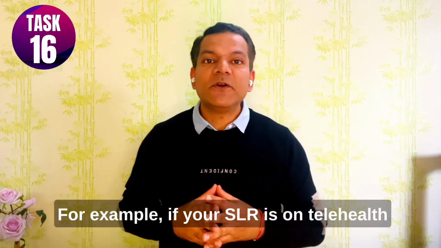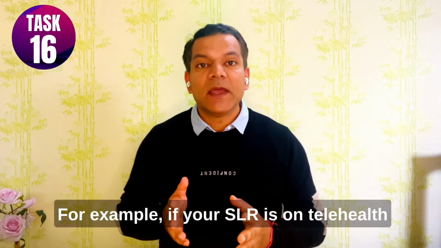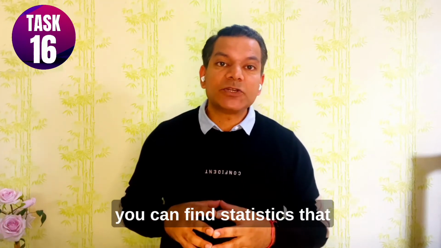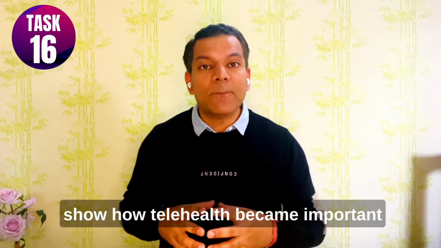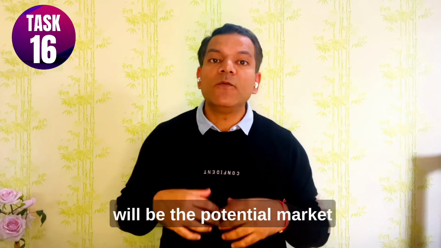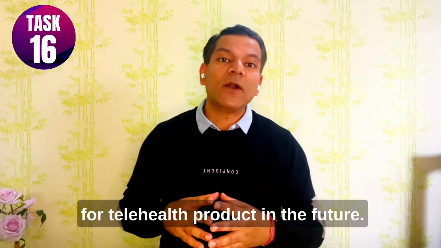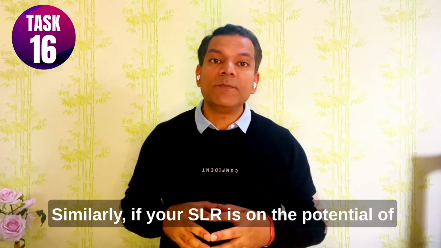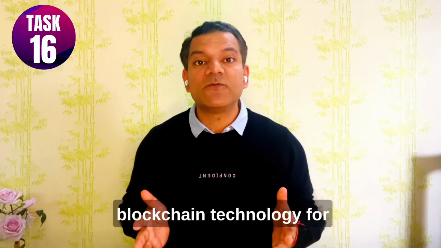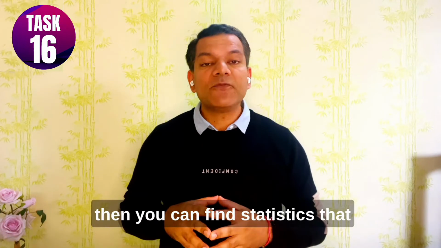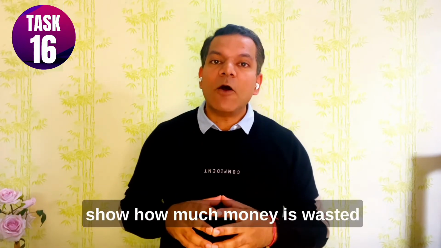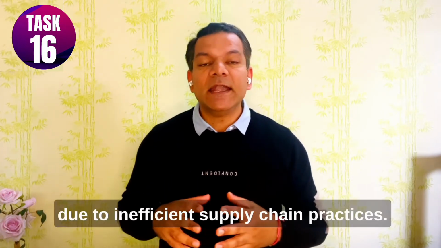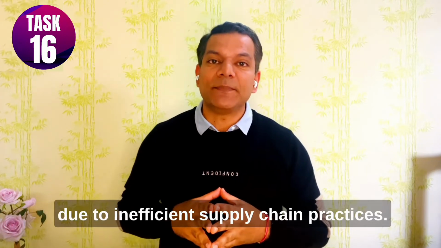For example, if your SLR is on telehealth, you can find statistics that show how telehealth became important during COVID and what will be the potential market for telehealth product in the future. Similarly, if your SLR is on the potential of blockchain technology for supply chain management, then you can find statistics that show how much money is wasted due to inefficient supply chain practices.